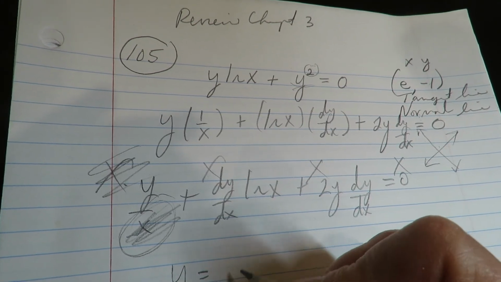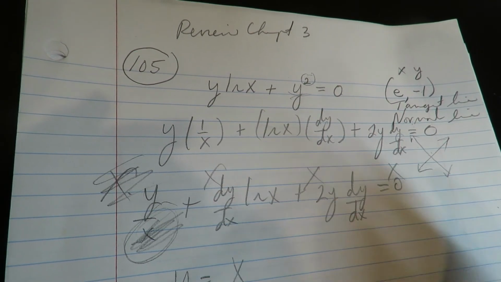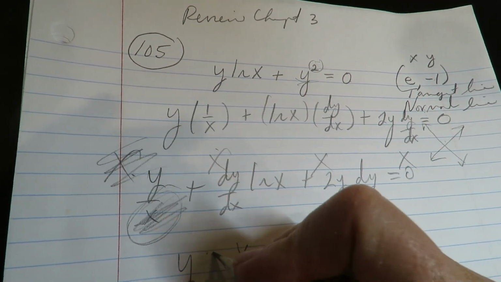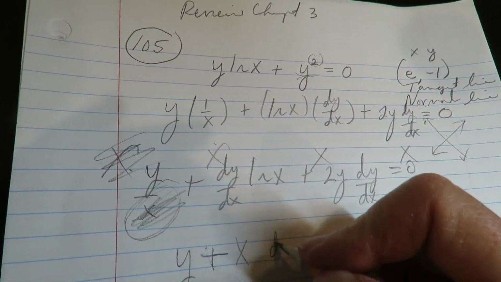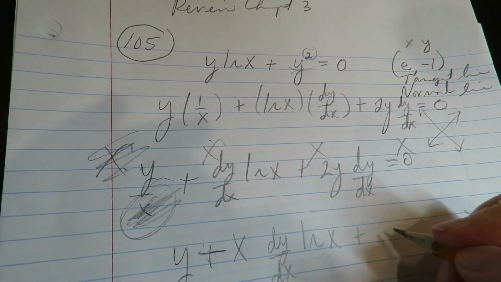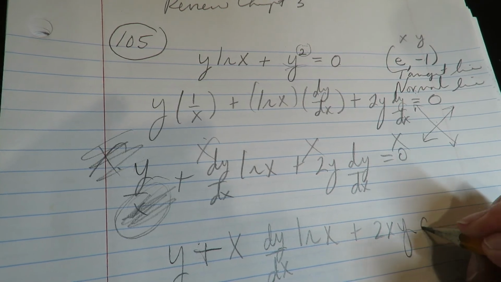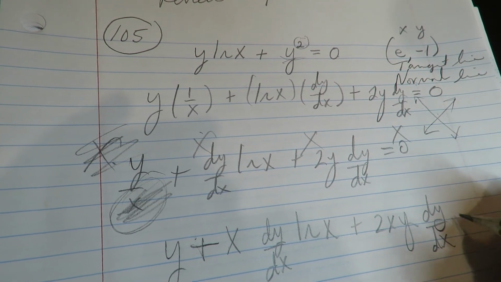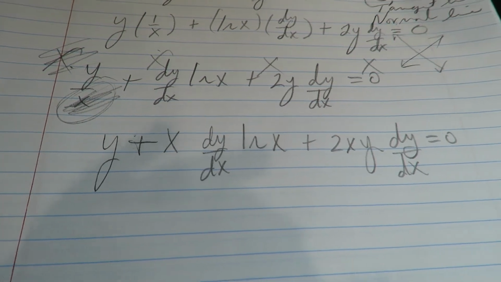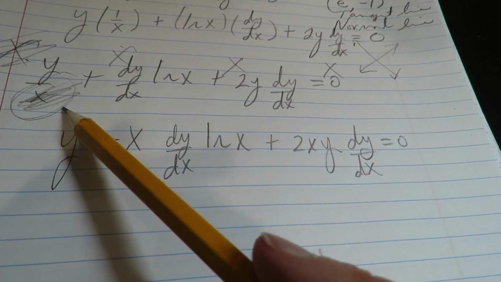So I'm multiplying everybody by the LCD. Not an equal sign, a plus. Okay, so I got rid of the fraction.